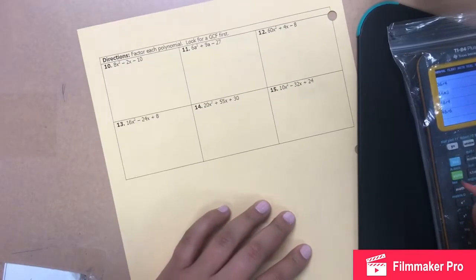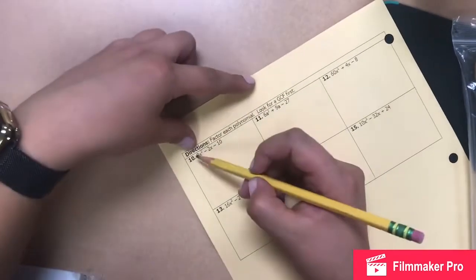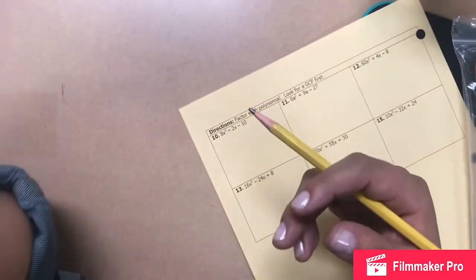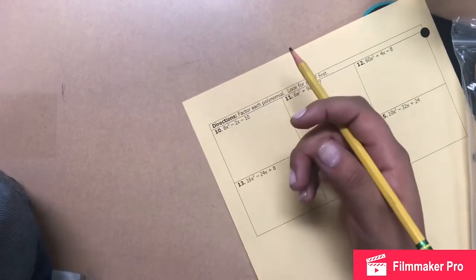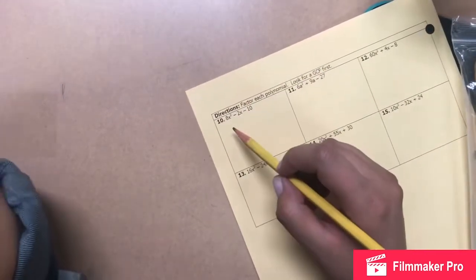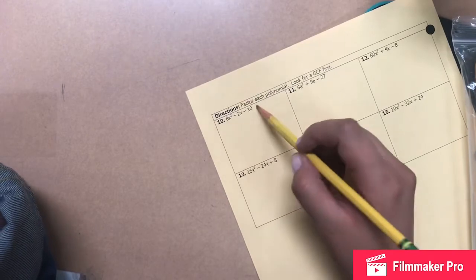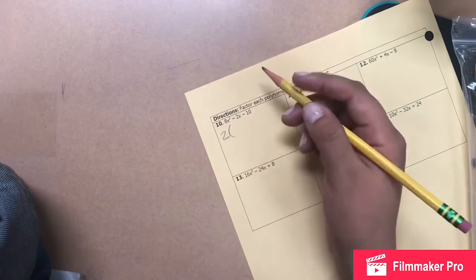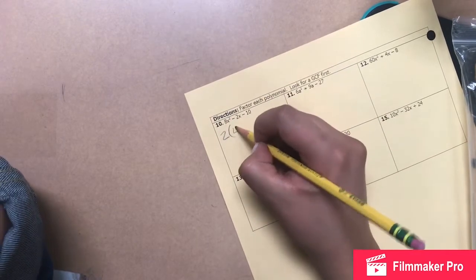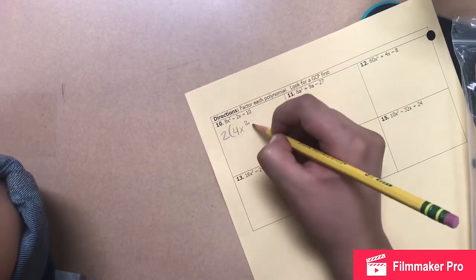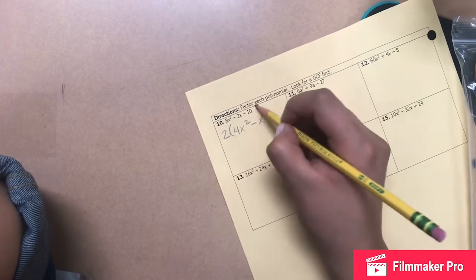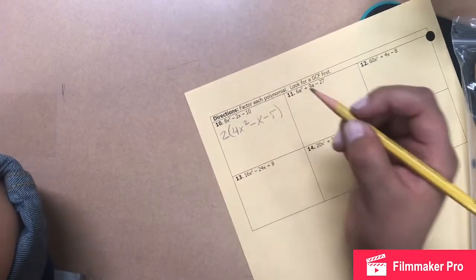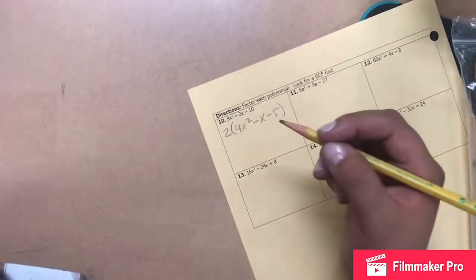Now let's go over some whenever we have a GCF, because yes, at first glance, I'm just going to slip that 8 to the 10, but then we're dealing with really, really large numbers, and it's not the simplified version that it could be. So we always have to check for a GCF. For instance, number 10, the GCF of 8, 2, and 10 is 2. So when I bring that 2 out, it makes this a little simpler. 8x squared divided by 2 is 4x squared. Negative 2x divided by 2 is just negative x. And negative 10 divided by 2 is negative 5.